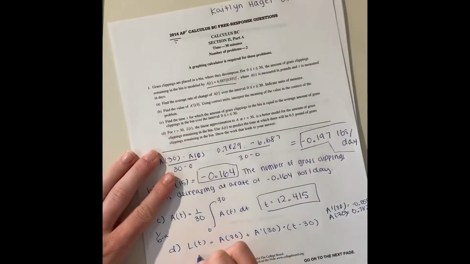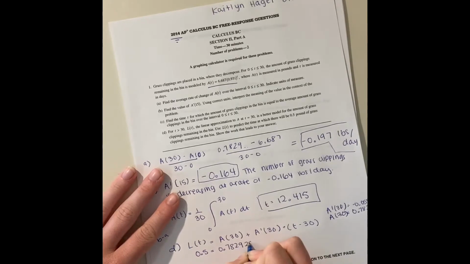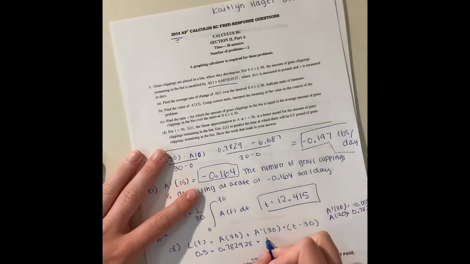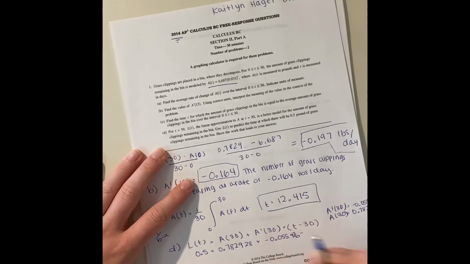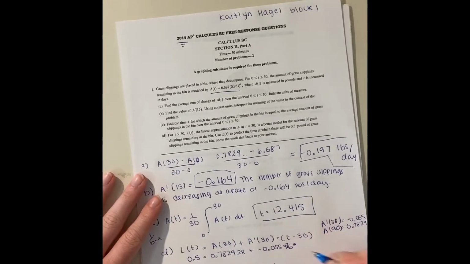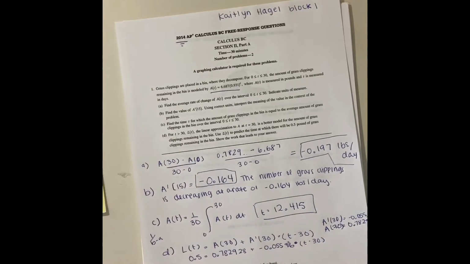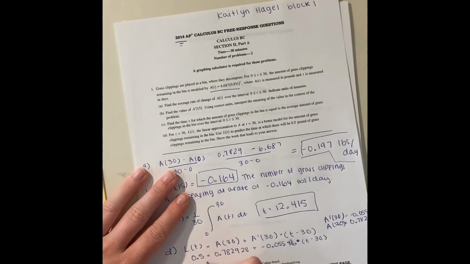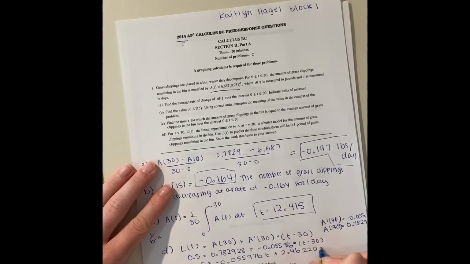So to do that, we will take 0.5 equal to 0.7829 2928 plus A prime of 30, which extended out would be negative 0.0559776, and then that would be times t minus 30, and then we would distribute that in, and that would get us to 0.5 equal to negative 0.055976 t plus 2.462208.